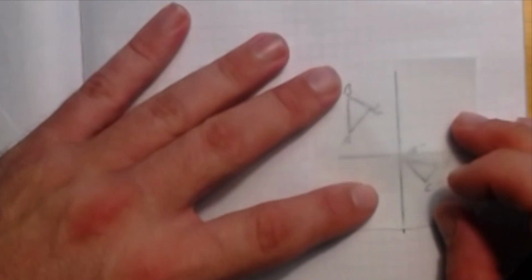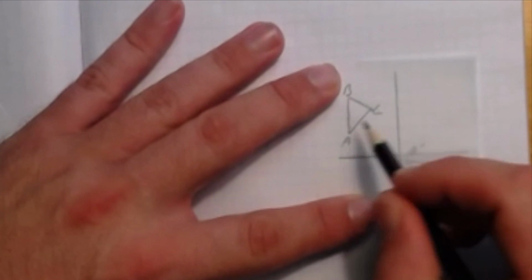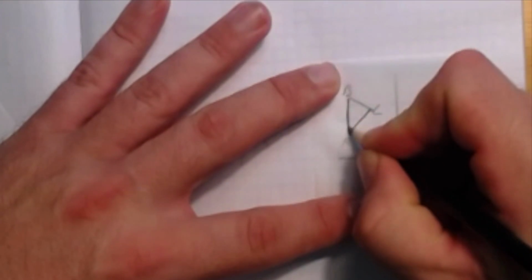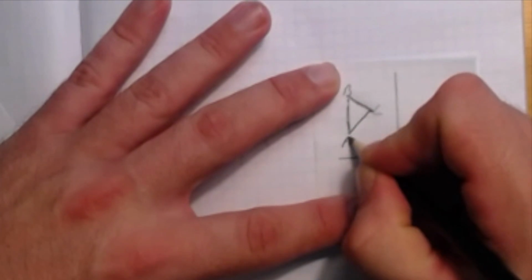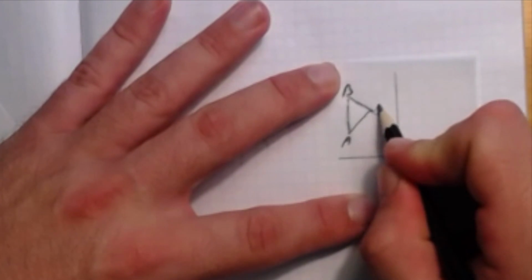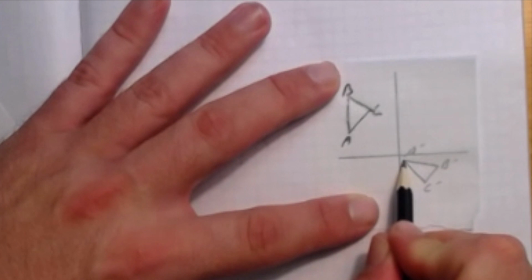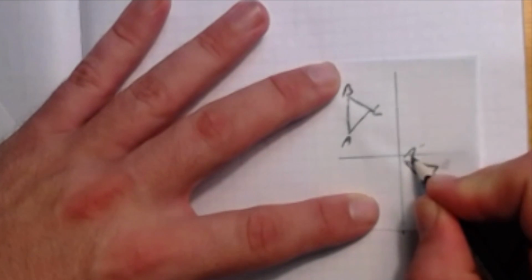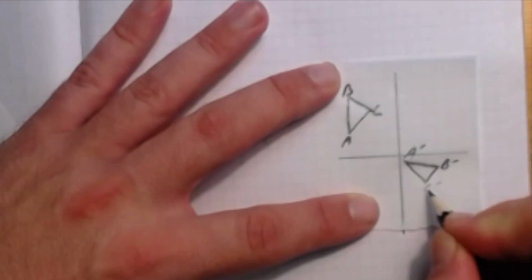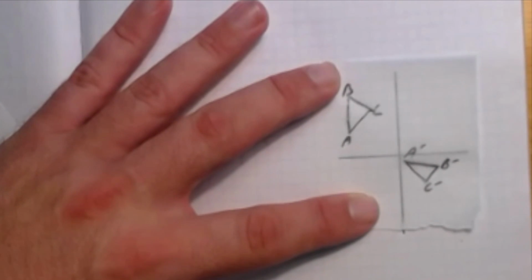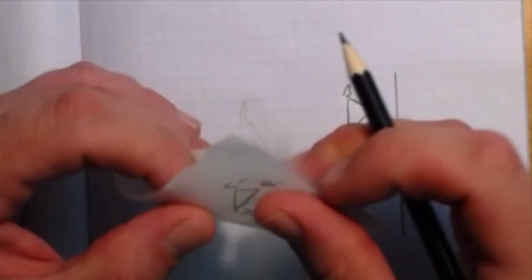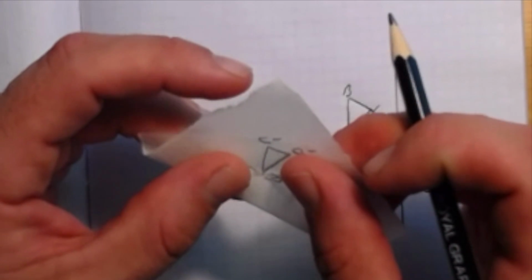I'm going to place a piece of patty paper over top of my image that has already been rotated. I'm going to trace my pre-image and label it A, B, and C. Then I'm going to trace the image itself of A, B, and C and mark it A prime, B prime, and C prime. Now I want to find the line from A to A prime. So I'm simply going to line those two up.